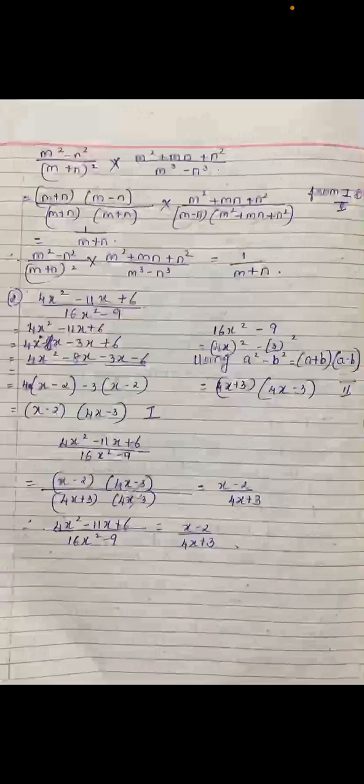So now let us write them again as given in the problem. The factors of 4x square minus 11x plus 6 are x minus 2 into 4x minus 3. And the factors of 16x square minus 9 are 4x plus 3 and 4x minus 3. So 4x minus 3 is common, it gets cancelled. So remaining is x minus 2 upon 4x plus 3.